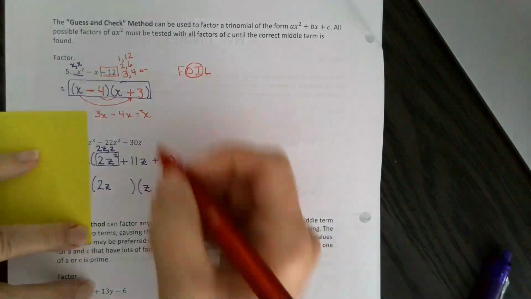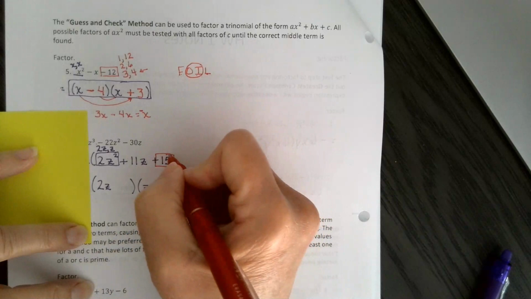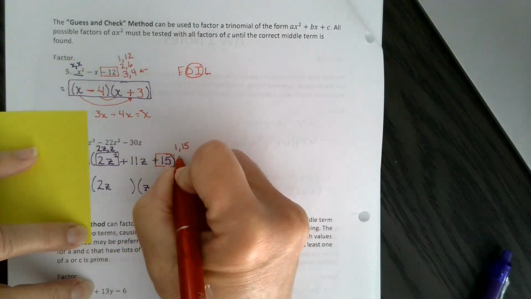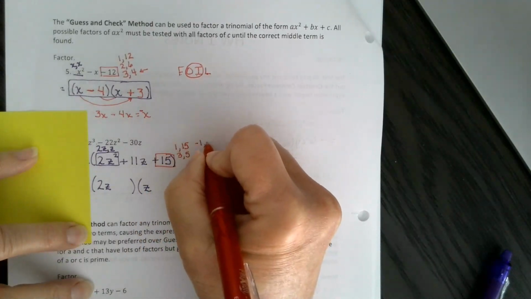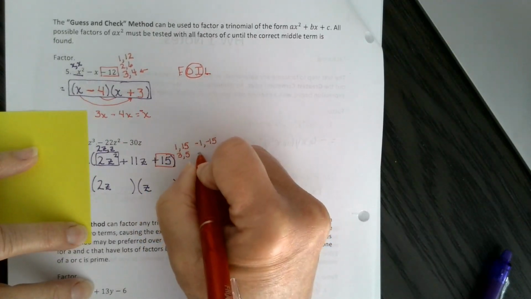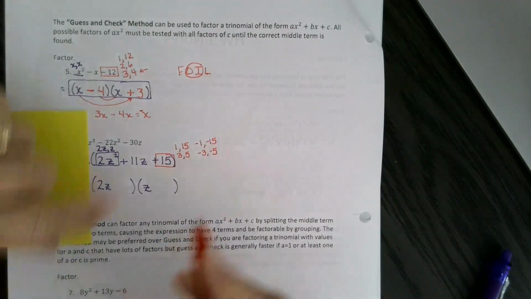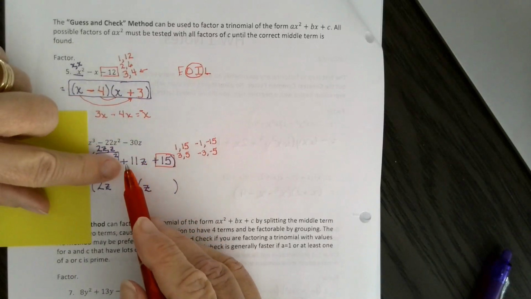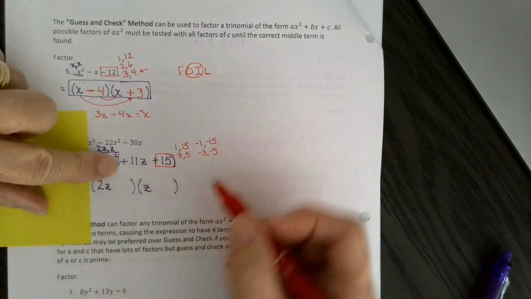Now, the last ones, these two here, come from this. It's going to be 1 and 15, or 3 and 5, or negative 1 and negative 15, and negative 3 and negative 5. I know the signs are going to be the same because that's the only way when multiplying it gives me a positive. So I'm going to look here. The only way to get a positive is if they're all positive.